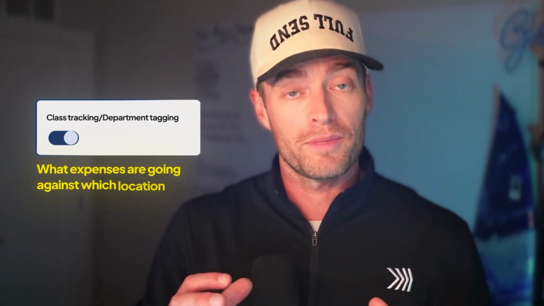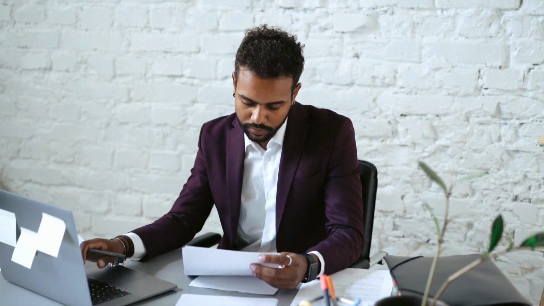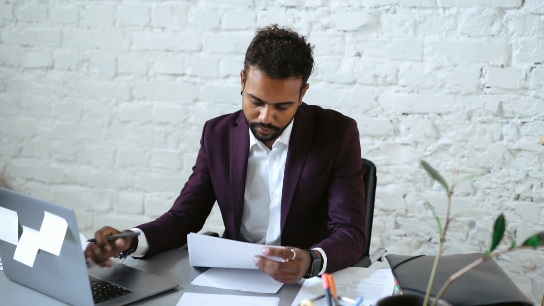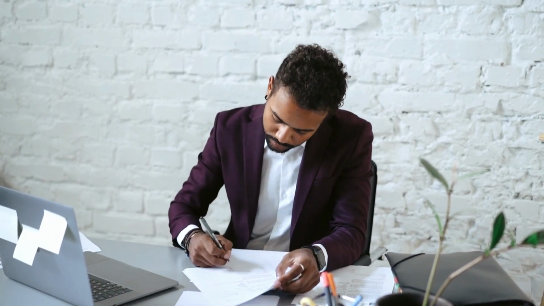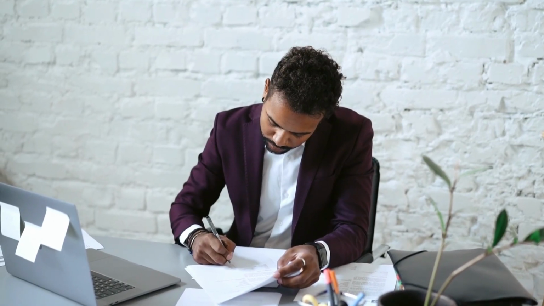So what do we do here? In all accounting software, you generally have the ability to turn on class tracking or department tagging so that you can track more specifically what expenses are going against which location, what revenue is generated by which department, to enable you to look, like I said in the first mistake, at the margin that's being driven by these various categories. That will help you make better decisions as a business owner to know where and how to invest the dollars to generate a return on the products or services that you're offering.